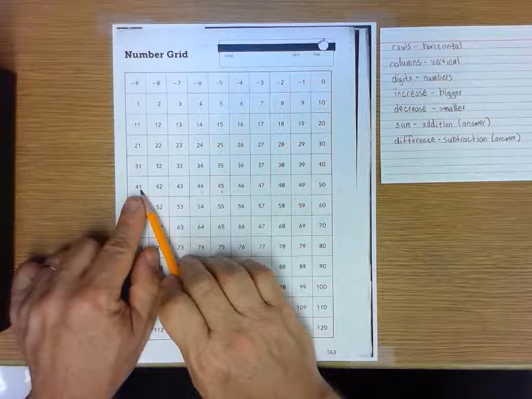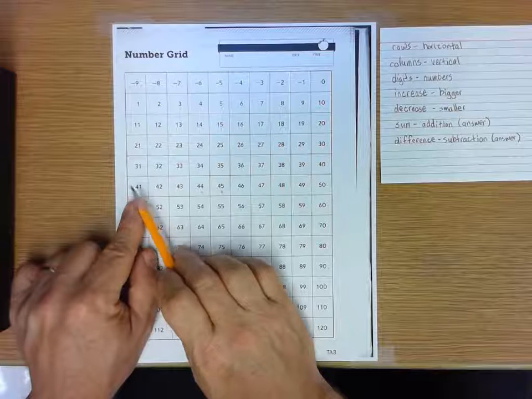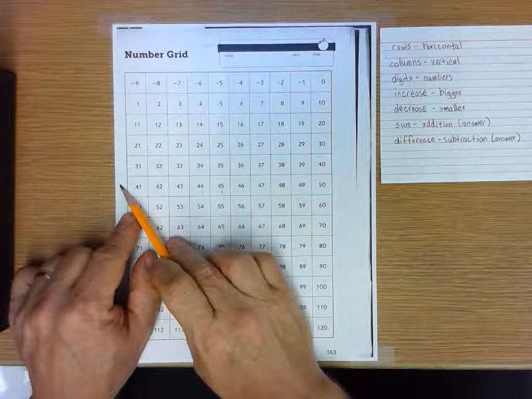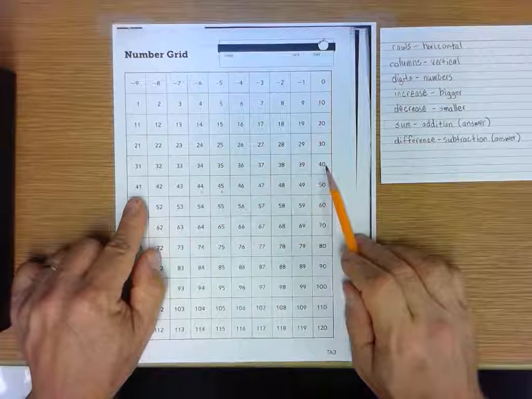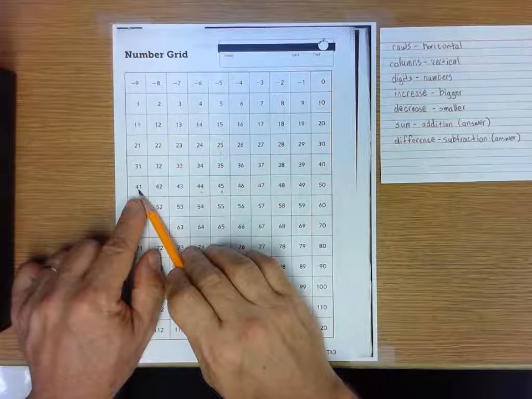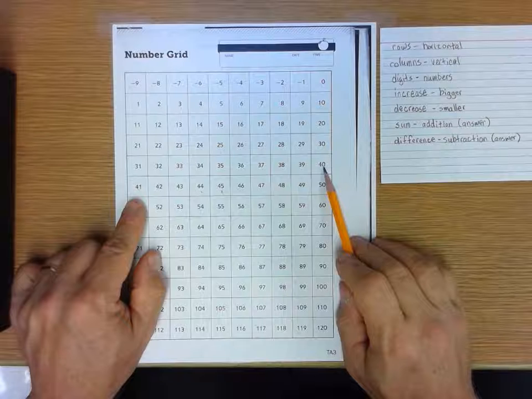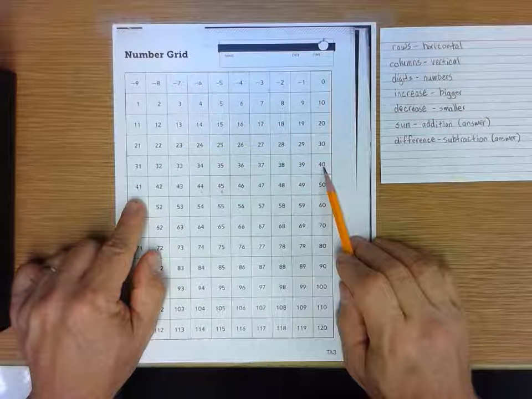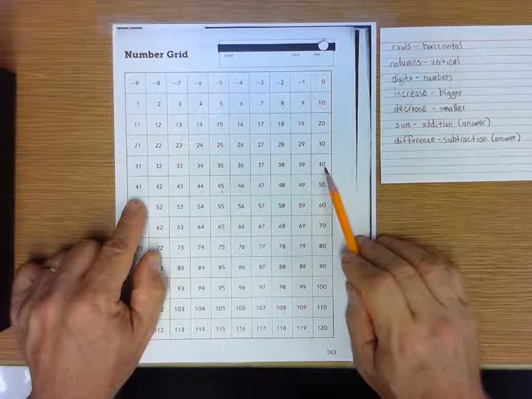As an example, if we go to 41, 41 minus 1, there is no grid over here, so we have to go up a row and go back over here to this side. So 41 minus 1, the difference is located up one row, excuse me, and then all the way over here to the end.